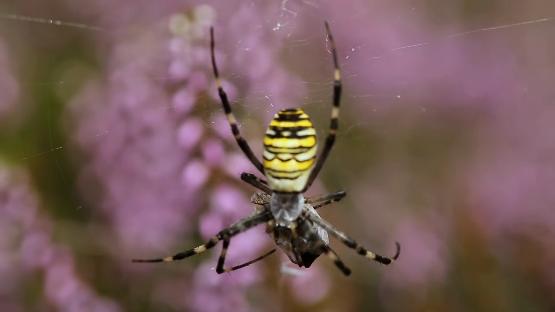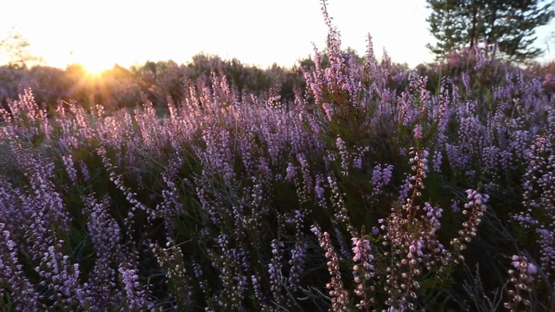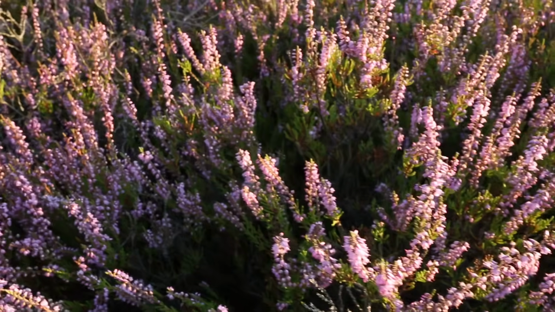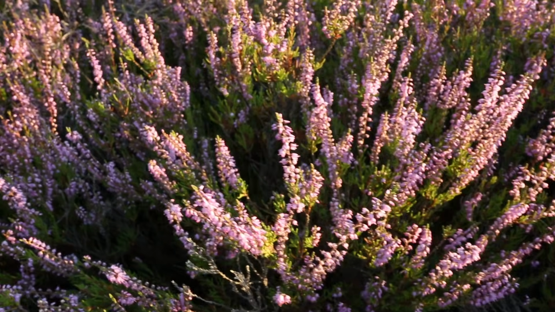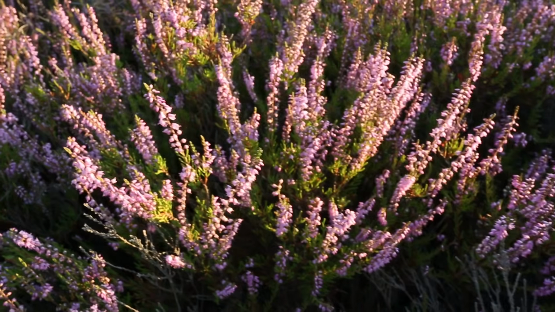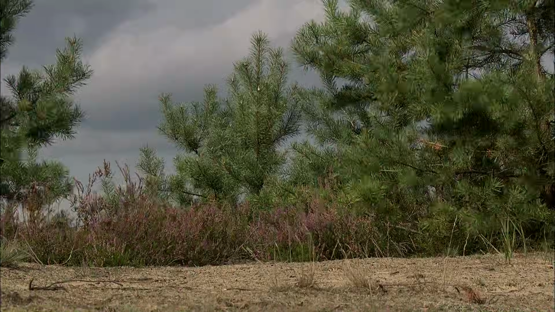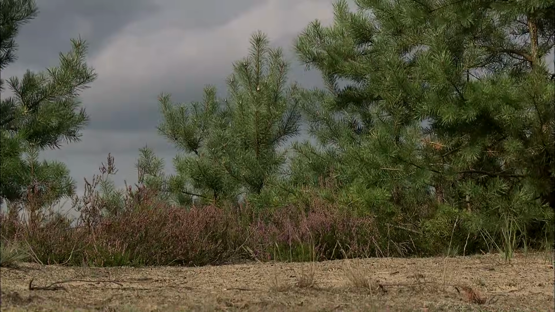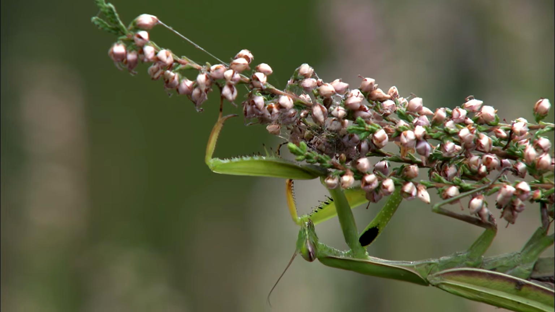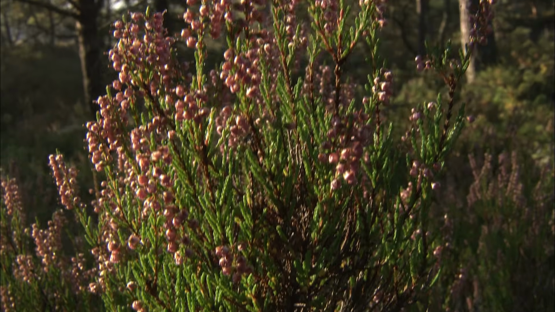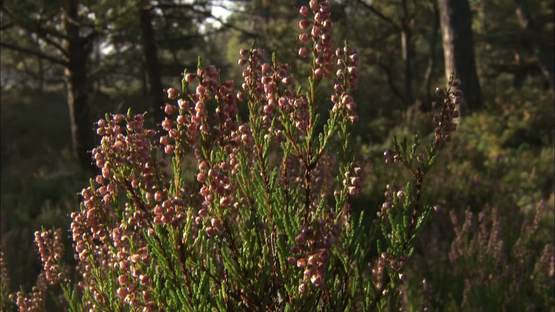Already in midsummer, heathers begin to decorate forests with pink lilac colors. These small dwarf shrubs occur in various plant communities, such as pine forests, peat bogs, as well as on dunes, but always where the soil is poor and acidic. They feel great in sunny places.